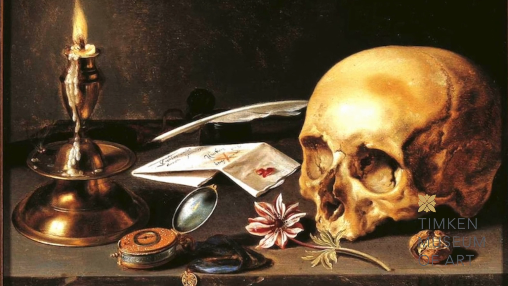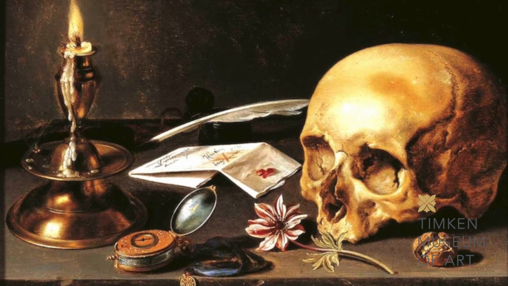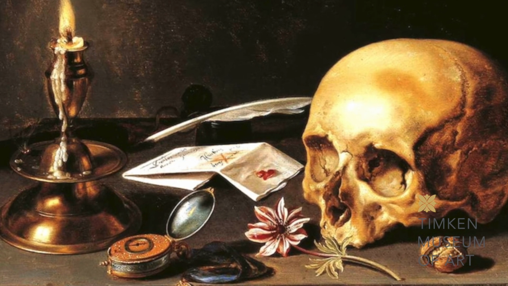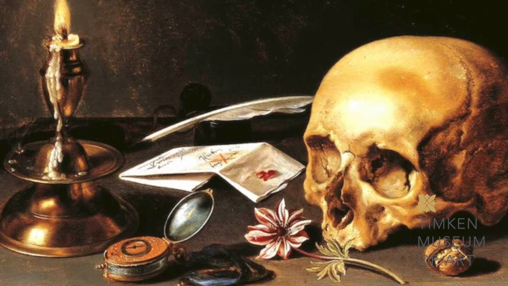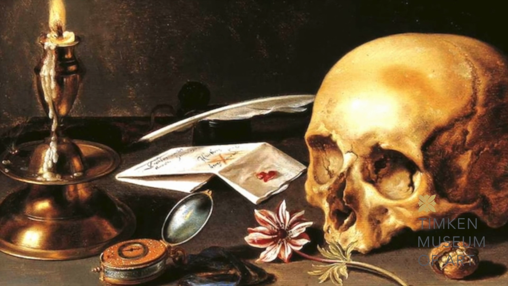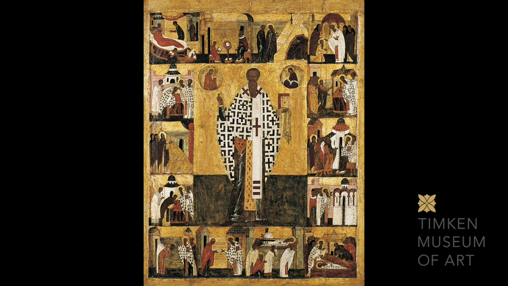For example, this Pieter Claesz painting is a still life that's full of objects that symbolize death or change as a reminder of the transience of life. So you can have objects represent a story, or you can have more of a literal translation of a story, like the story of Saint Basil that's shown in this icon. Stories of his life are illustrated in those cells surrounding him as the central figure.